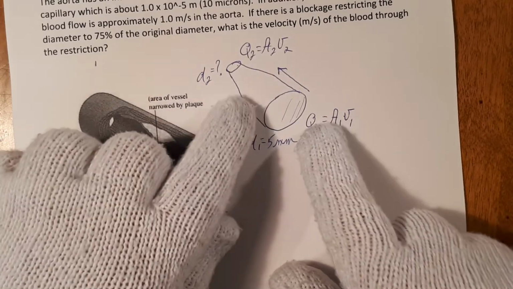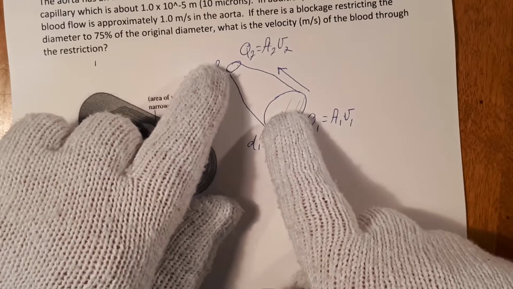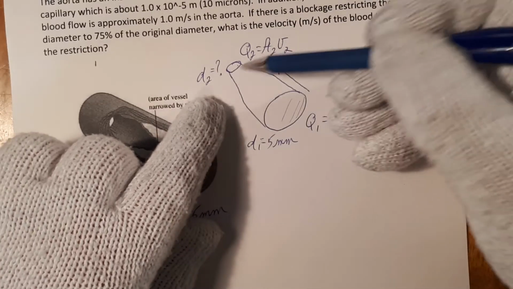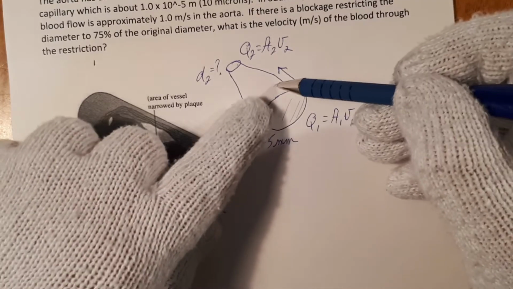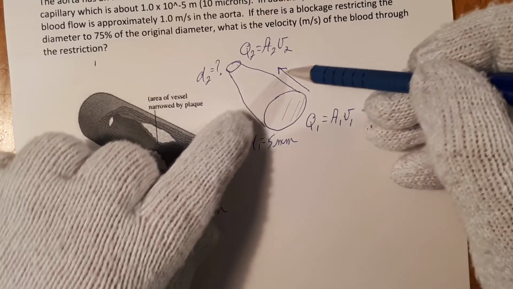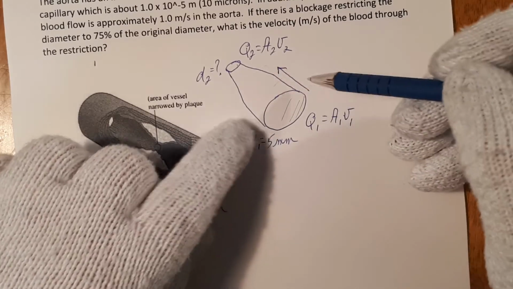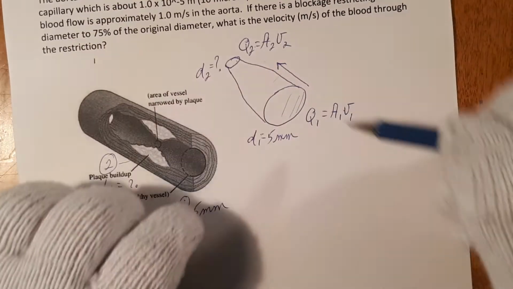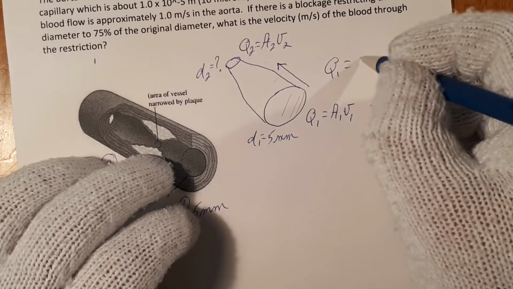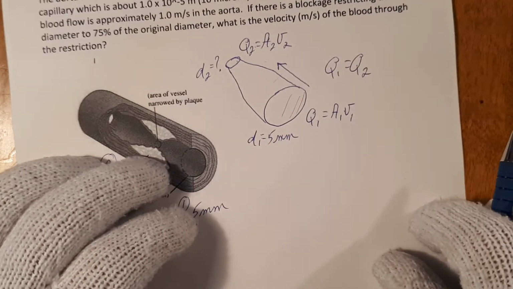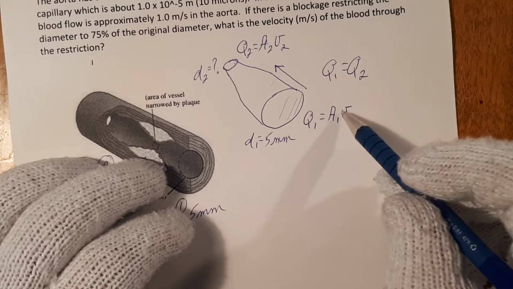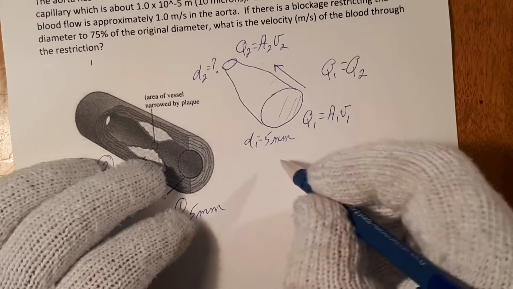Combining these two together, because what goes in must come out. If it doesn't come out here at the same volume, then this blood vessel will start to expand and blow up. So we want Q1 to equal Q2. Equation of continuity. We're equating the two right-hand sides together.